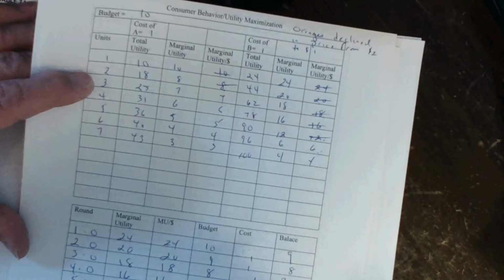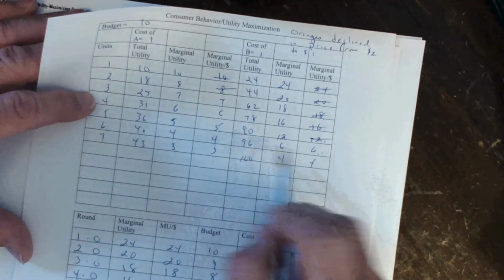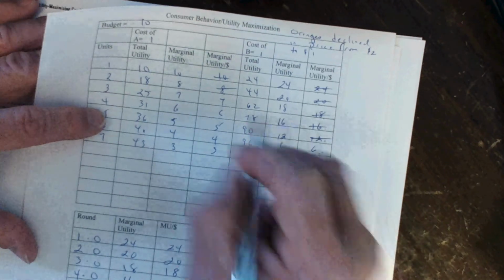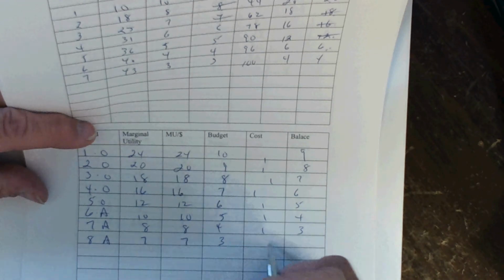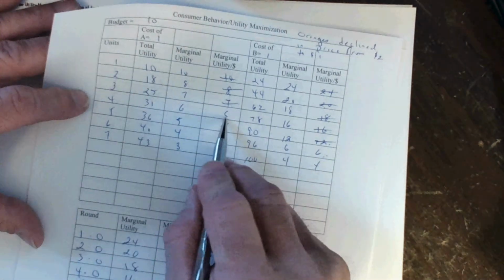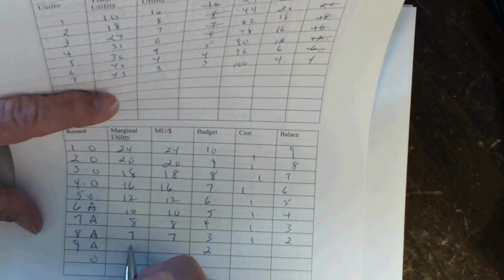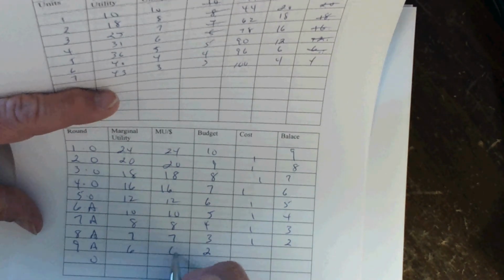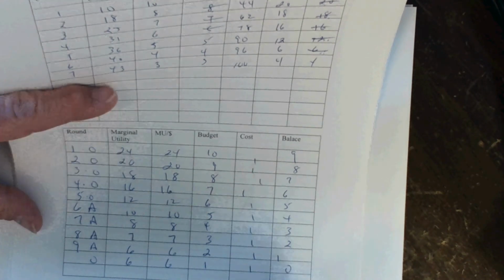Okay, so we can buy our third apple, which gives us 7 utils of happiness per dollar, or our sixth orange, which gives us 6 utils of happiness per dollar. So we're going to pick up another apple. Our ninth round of shopping, we can buy an apple, which gives us 6 utils of happiness per dollar, or an orange, which gives us 6 utils of happiness per dollar. So we'll pick up one of each. And we've spent all our money.